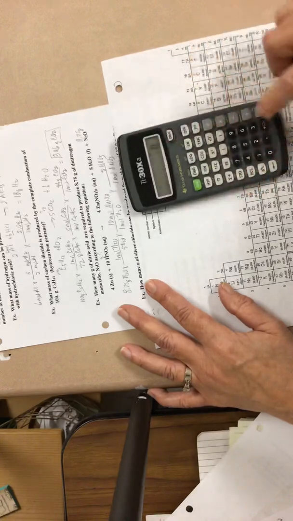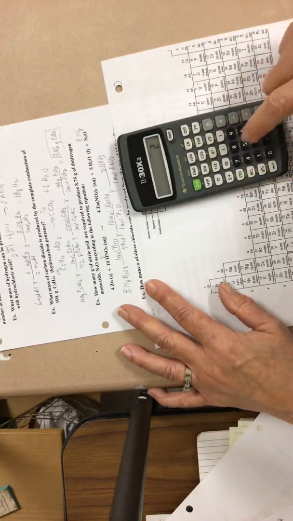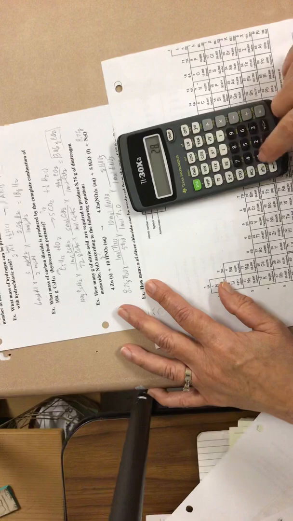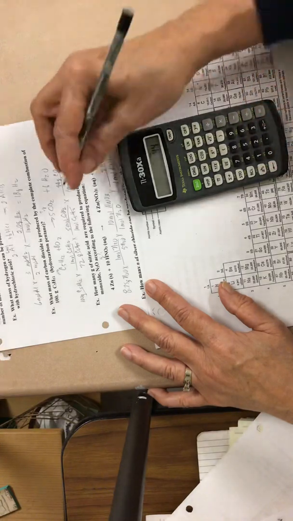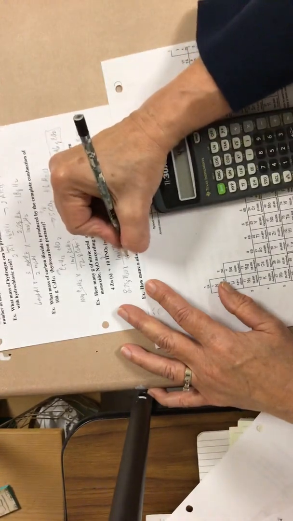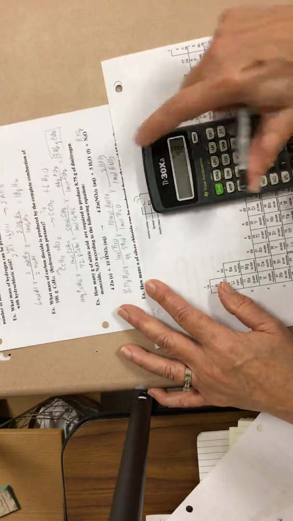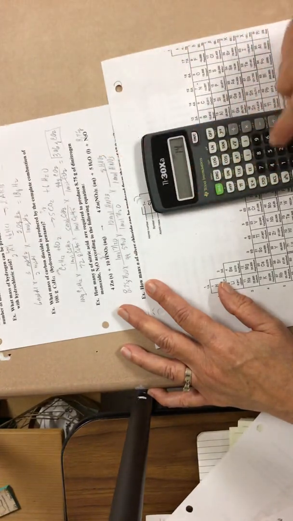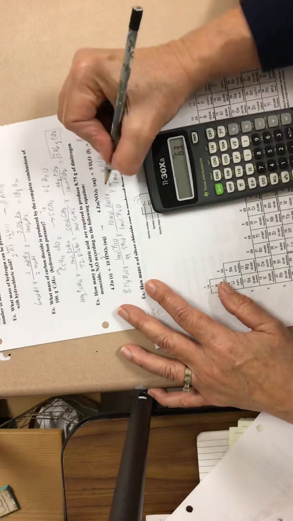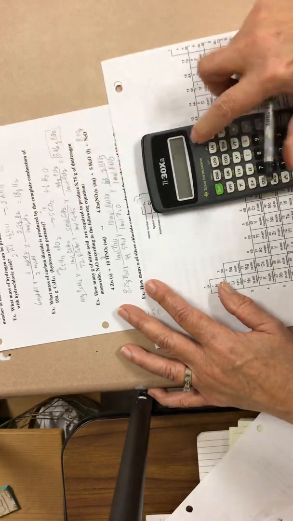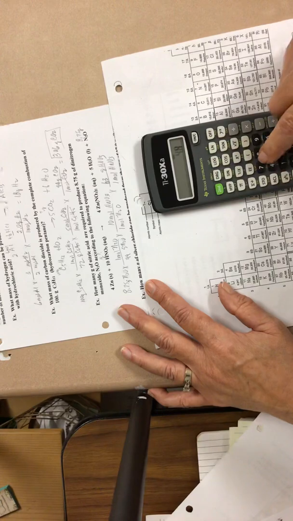So N2O, 14 and 14 is 28, plus 16. There are 44 grams N2O in 1 mole, and then 48 for your 3 oxygens, plus 14 plus 1. I think that's 63. Better put that back in.